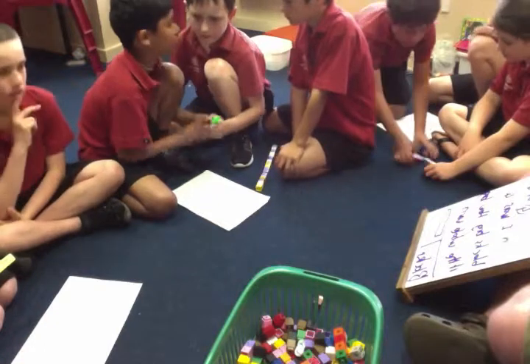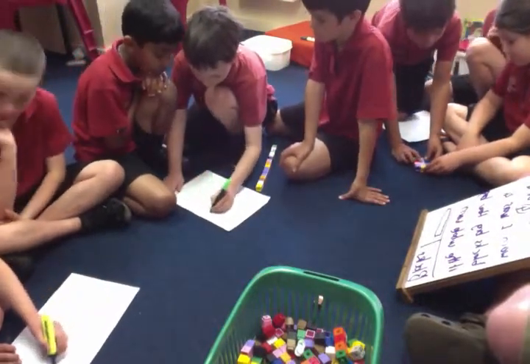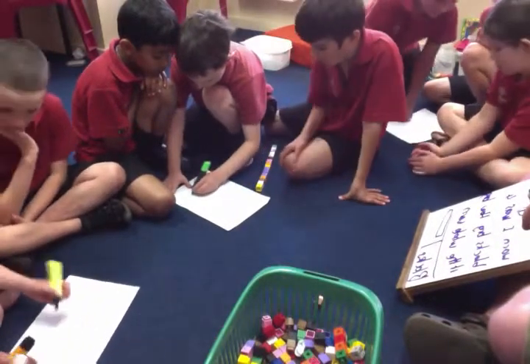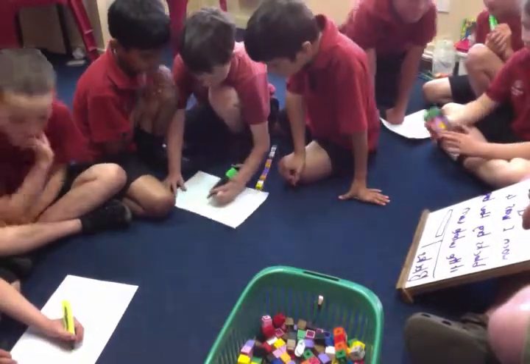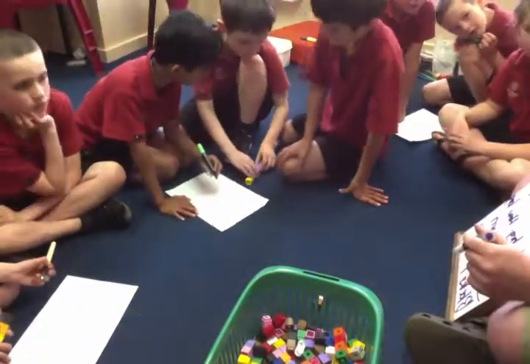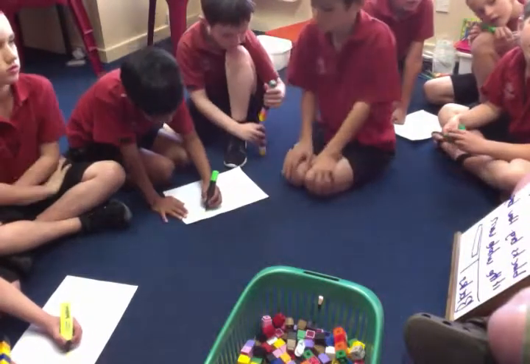3 quarters. 4 quarters. What does the bottom number on the fraction mean? It means there'll be 4 groups.